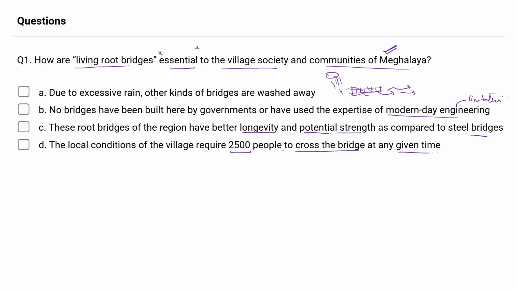Okay, so which says that the contextual requirement is 2,500 individuals using it at any given time. Again, this is a multi-select question. There would be more than one correct answer. So think and please tell me what could be the right answers.